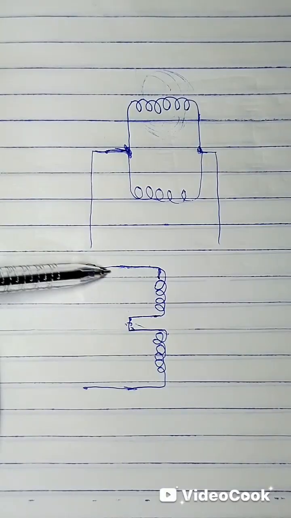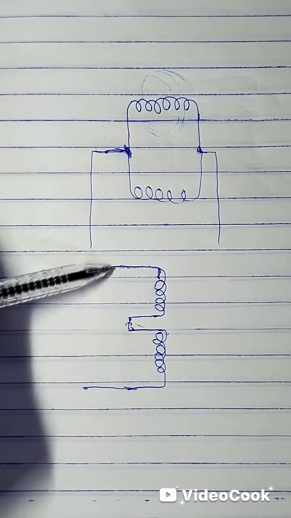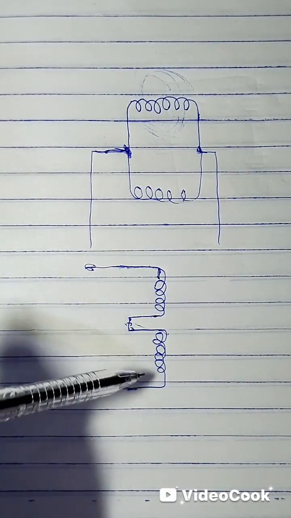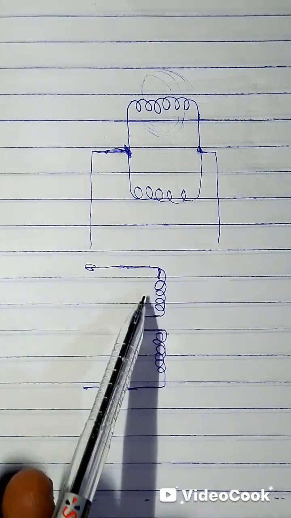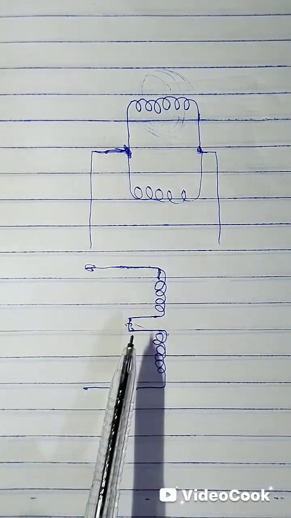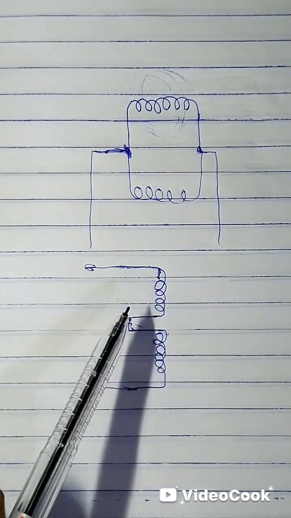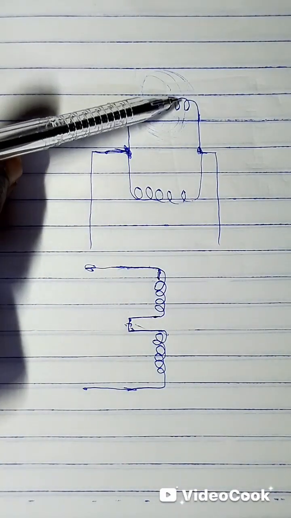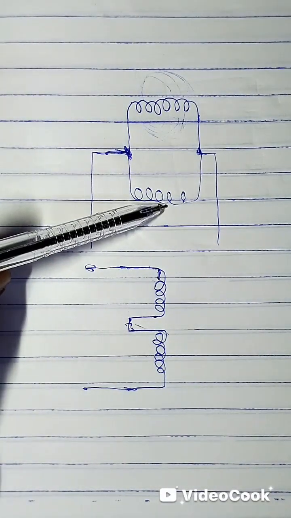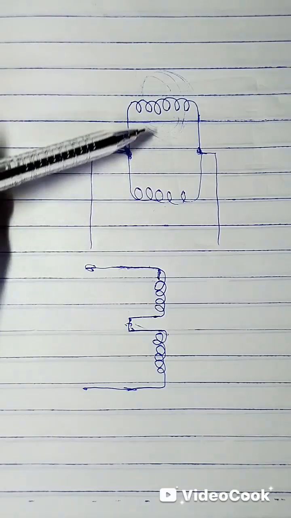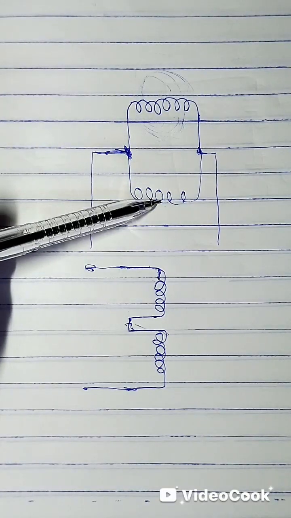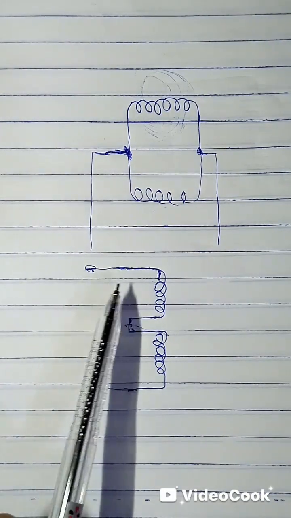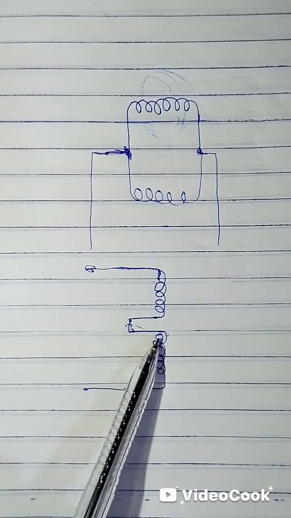When you connect an inductor in series, first the resistance of that inductor will increase because the number of turns is now higher than it was before. In parallel, the number of turns will remain the same and the resistance will remain the same. But in series, the number of turns will increase and the resistance will increase.